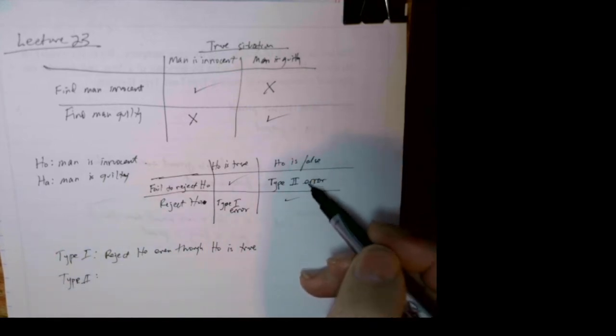Type 2 error, where's type 2? Right there. H0 is false, but we fail to reject it. So we fail to reject H0 even though, in fact, H0 is false.